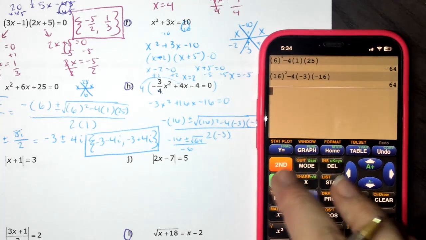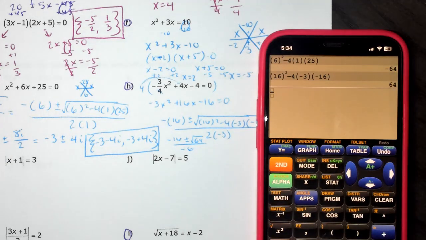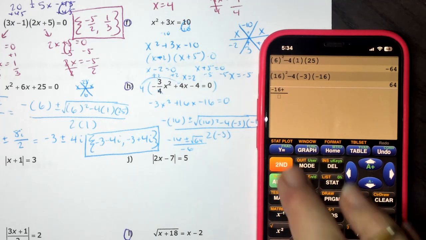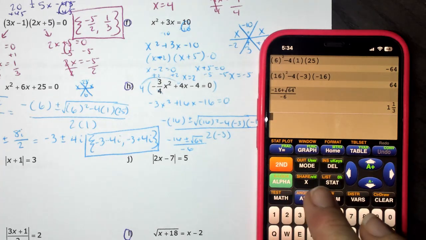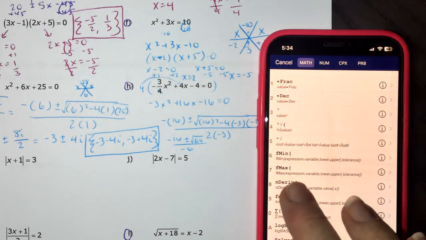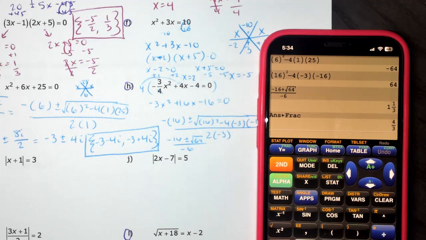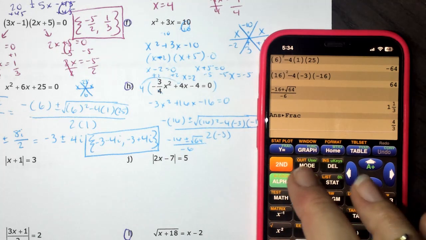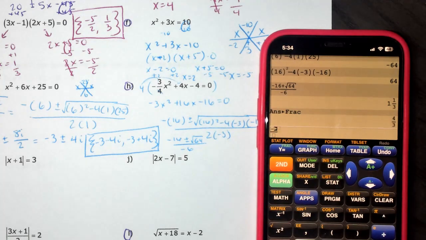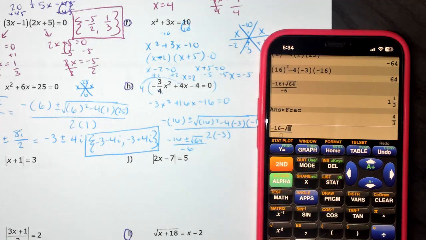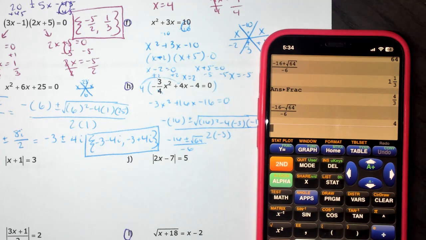So I have alpha y equals, enter, negative 16 plus the square root of 64 over negative 6, which I'm going to turn into an improper fraction, 4/3, and then I can type negative 16 minus the square root of 64 over negative 6, and I get 4. So it's 4/3 and 4.